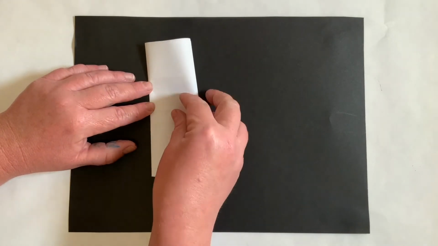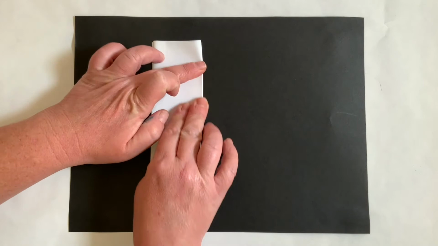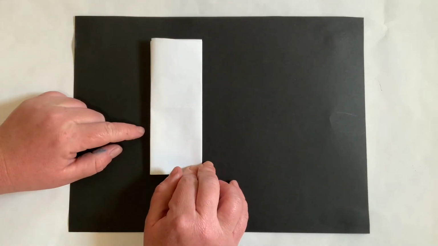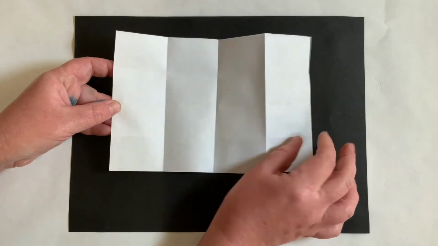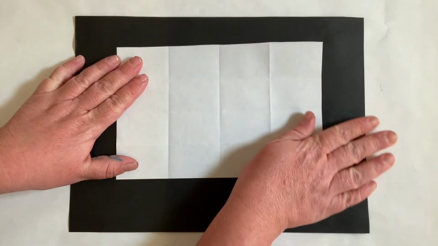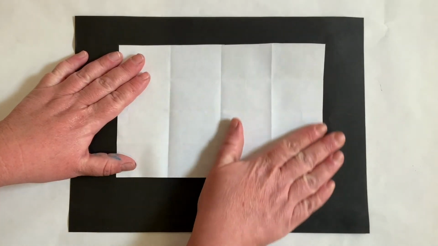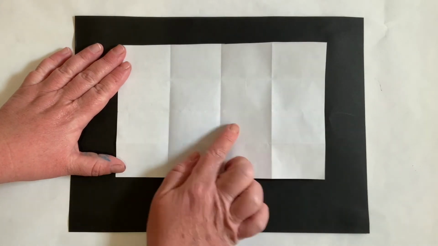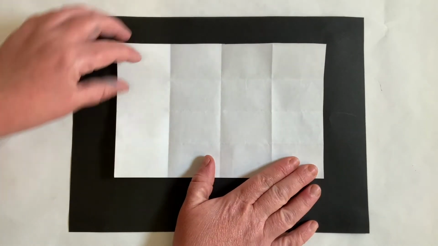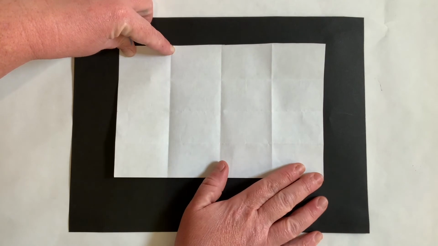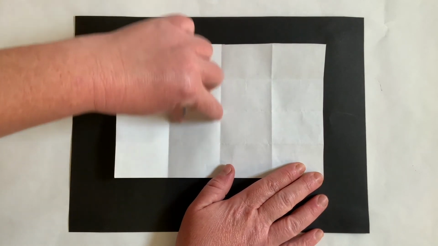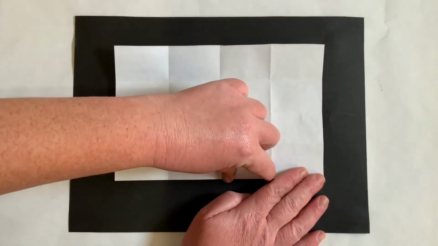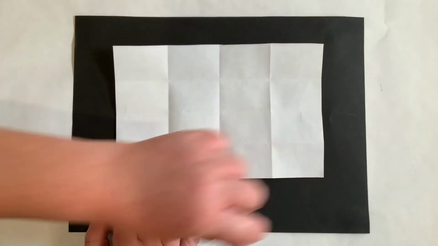You're folding it in the same direction. And then when you open it up, you will get something like this, where you can actually see all of these little rectangles. We just made columns. Let's count them together. 1, 2, 3, and 4.